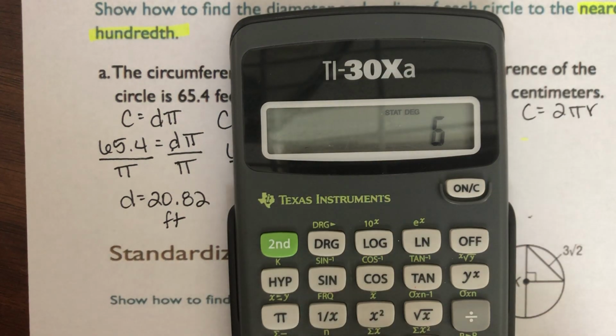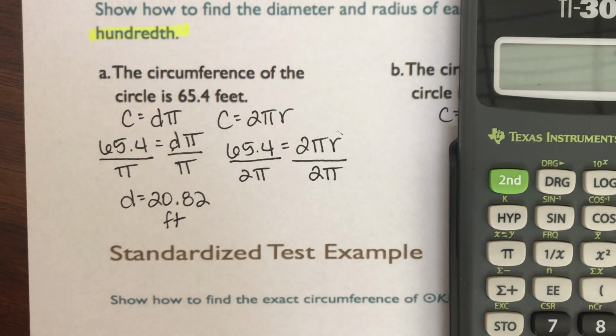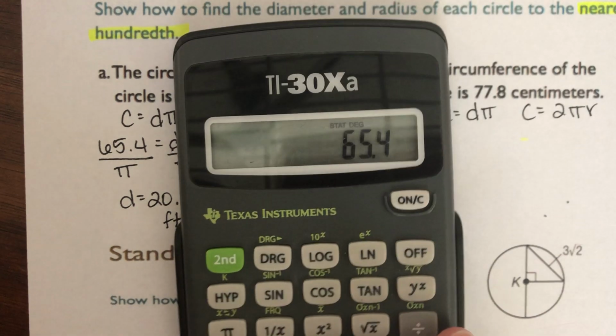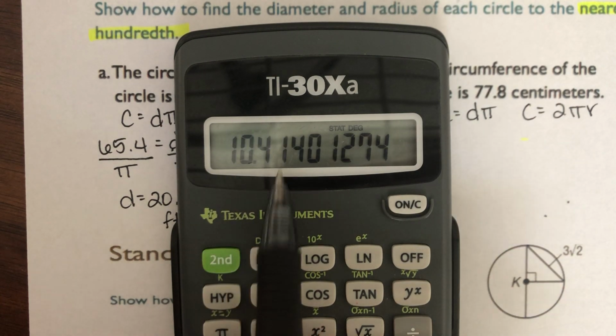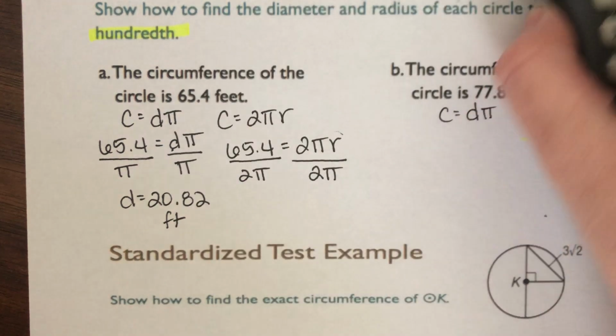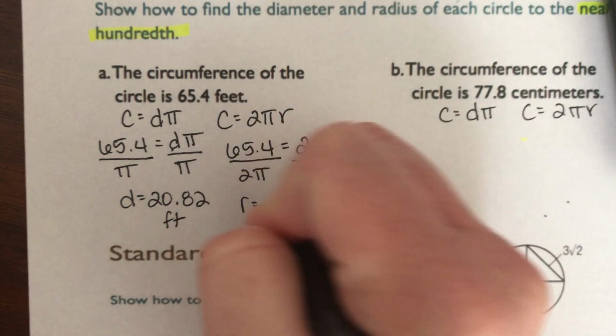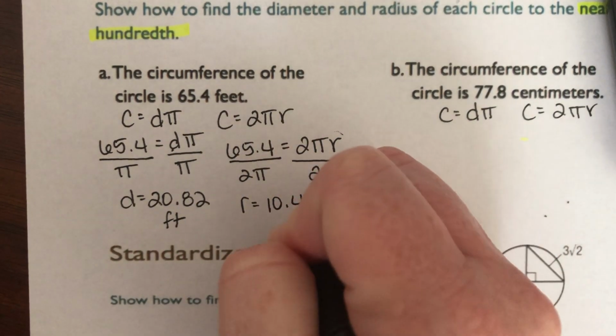I can't hit 2 times the pi key, because with order of operations it'll divide by 2 and then multiply by pi. That's not what I want to do. So I'm going to double 3.14, which is 6.28, and divide by that. 65.4 divided by 6.28 equals about 10.41. So radius equals 10.41 feet.